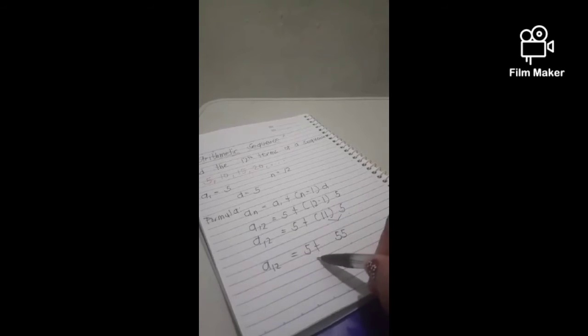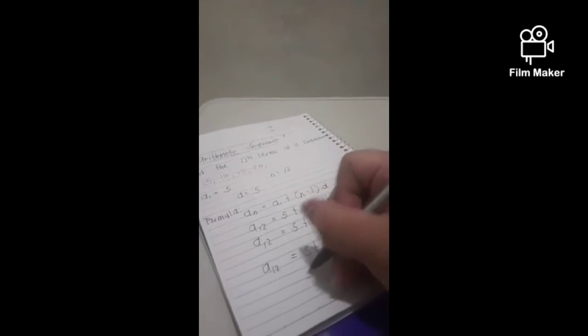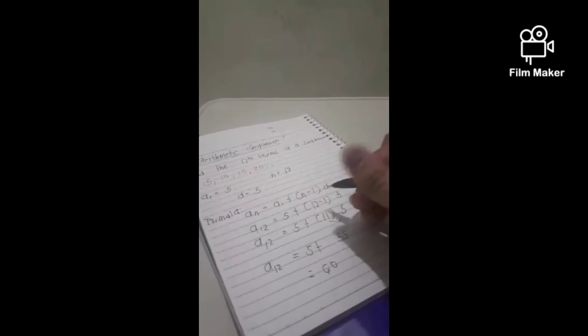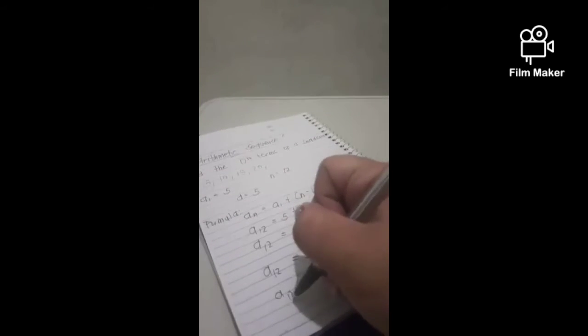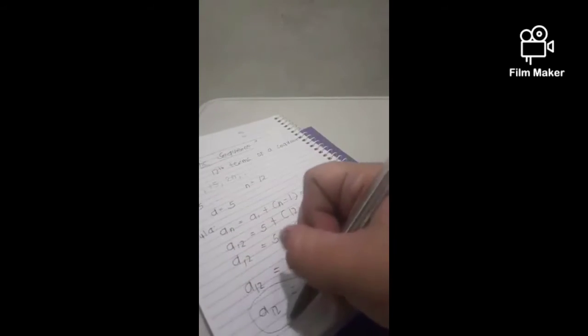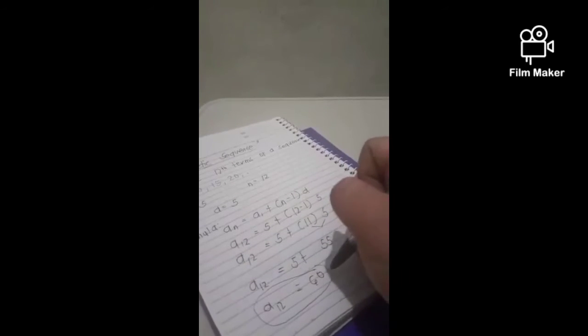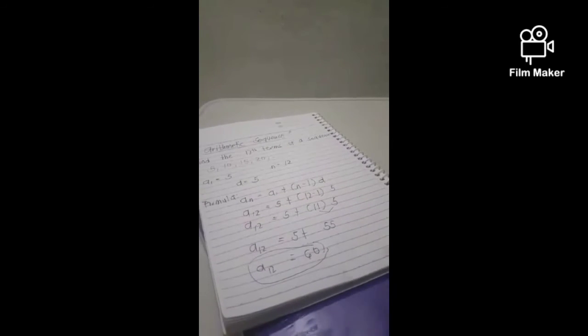So, bring down lang natin yung 5. Pagka-plusin natin itong dalawa, 5 plus 55 equals 60. So, ang ating 12th term ay 60. Kita po ba? 60 ang ating 12th term.